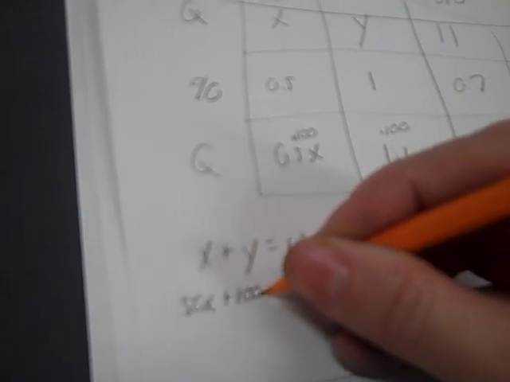So that's going to be 50x plus 100y equals 770. If I just multiplied by 10, I'd end up with 5x and 10y and 77. But if you do it by 100, you always get rid of them. You'll be working with bigger numbers, but that's fine.